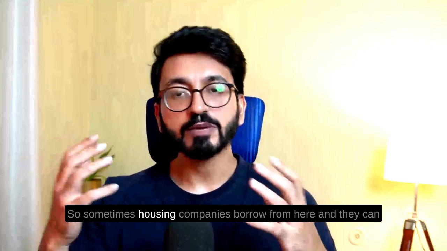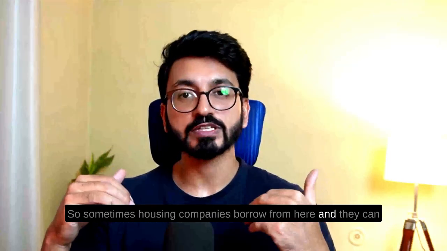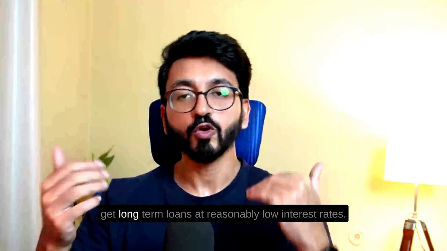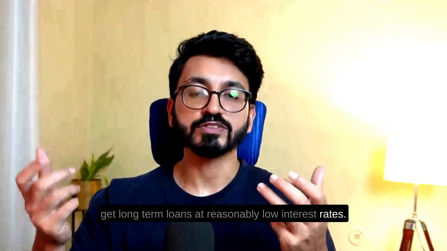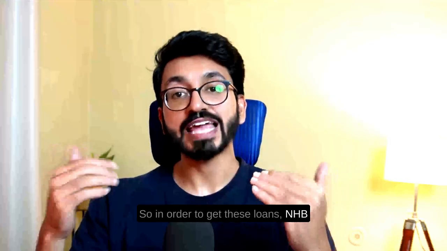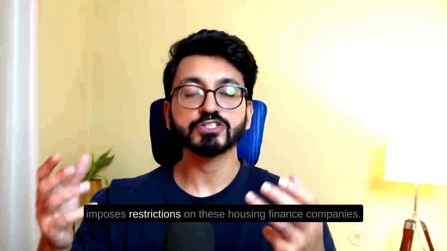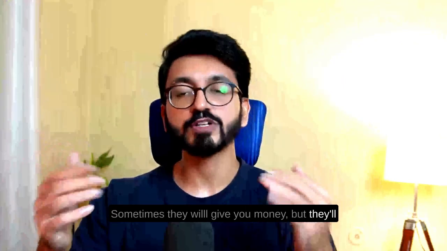Sometimes housing companies borrow from here, and they can get long-term loans at reasonably low interest rates. In order to get these loans, NHB imposes restrictions on these housing finance companies that leverage should not be more than 5 or 6. If it is more, of course sometimes they'll give you money, but they'll give it at a higher cost.